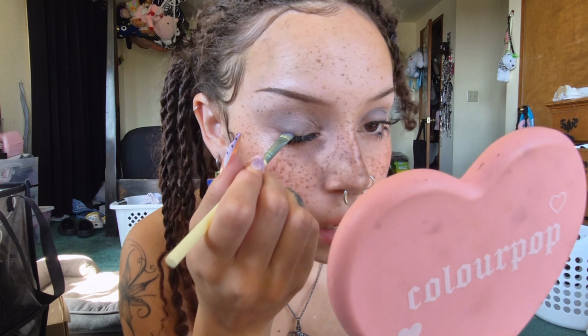Now I'm gonna add some black to the outer part and pray for no fallout and just tap it. I'm gonna do my waterline and then bring the black a little bit down. She has it so her eyes look a little bit droopy, and just build it up till it's darker. Now I'm gonna blend it out slightly. I don't want to blend it out too much. I want it to stay that darkness.